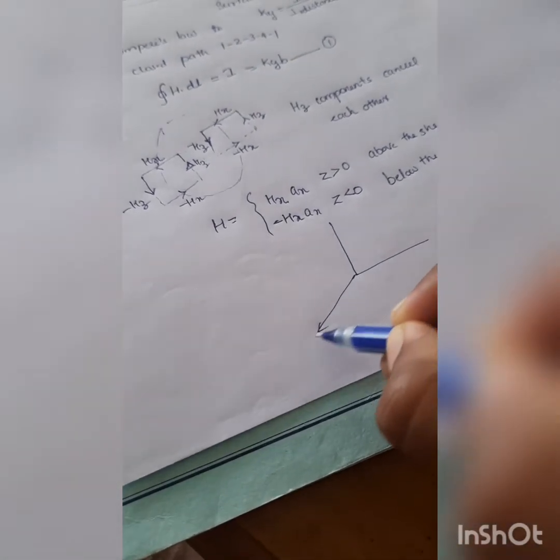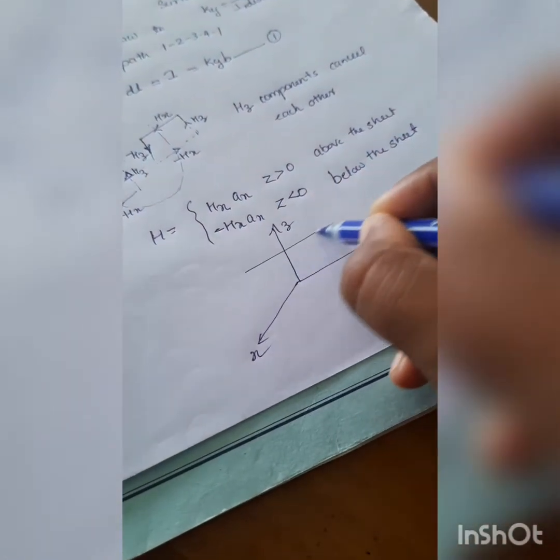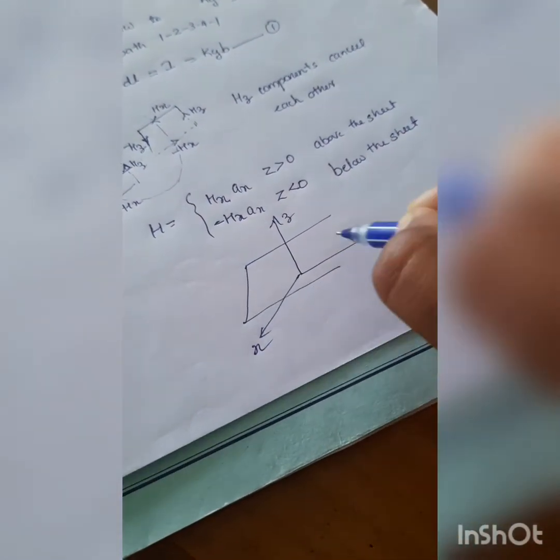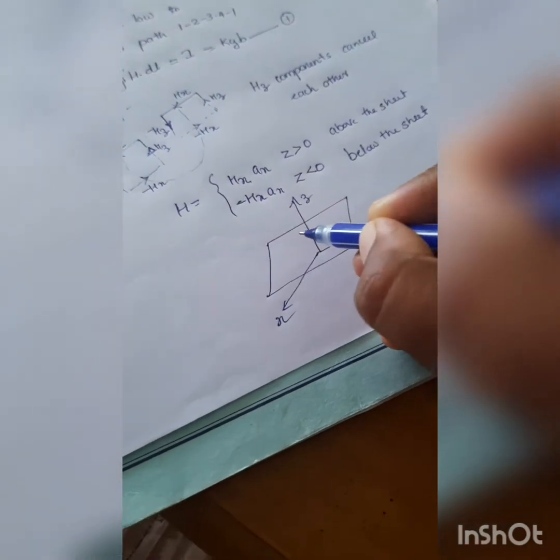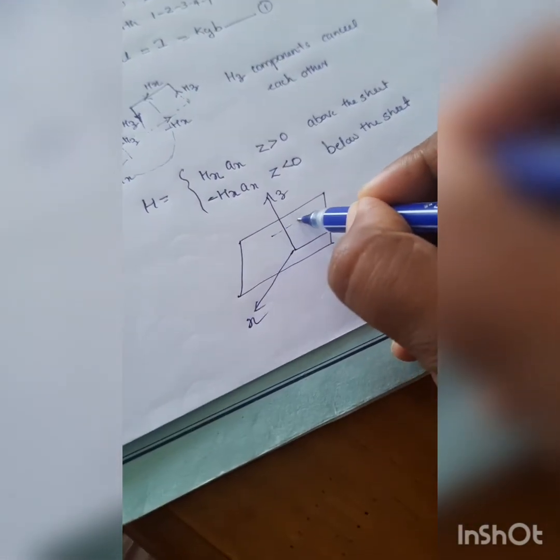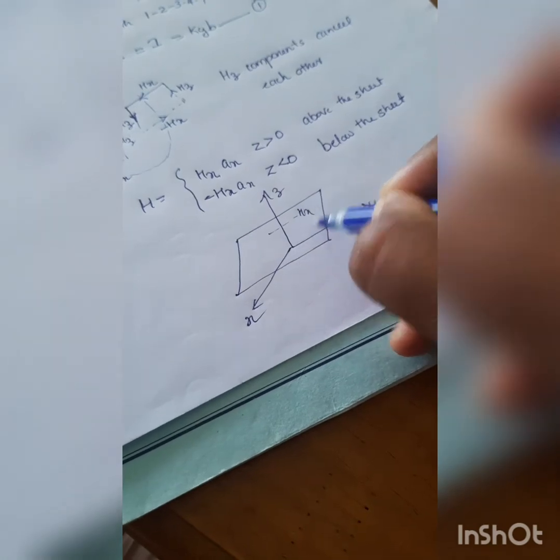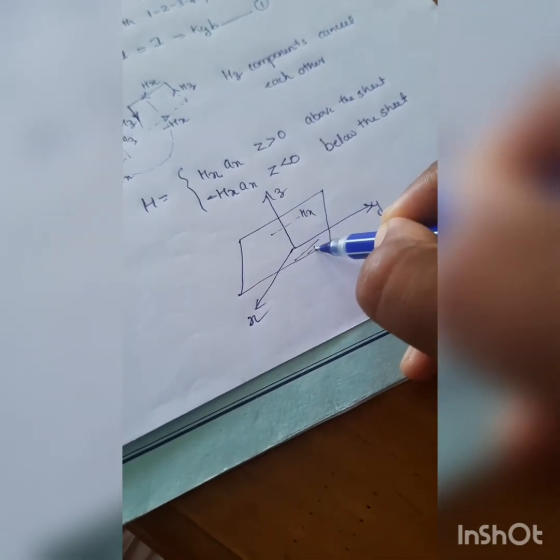This is equation number 2. So for our plane sheet, the Hx component will be plus Hx above and minus Hx below.